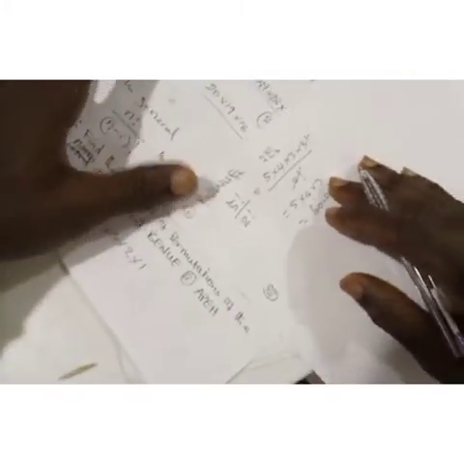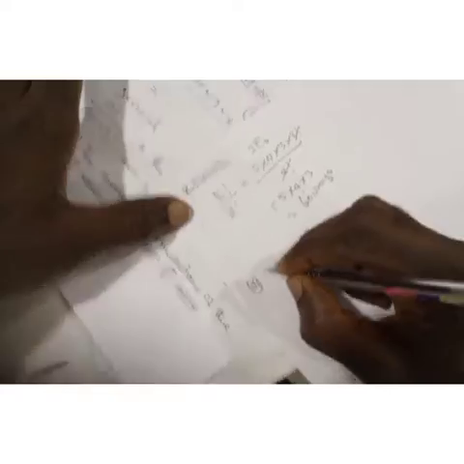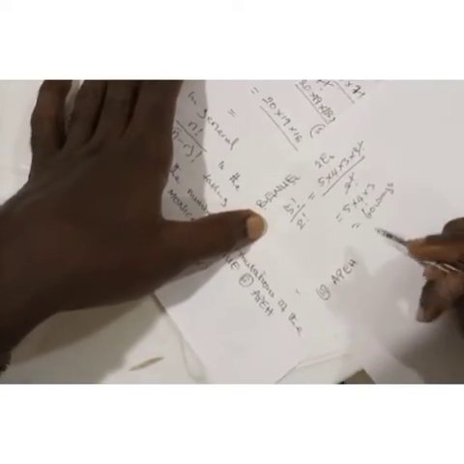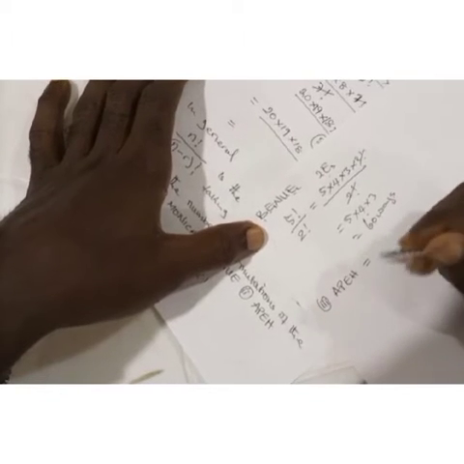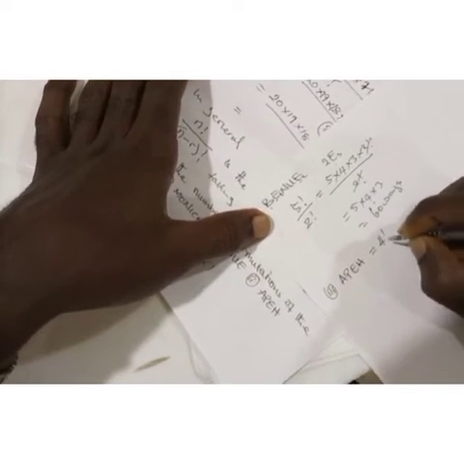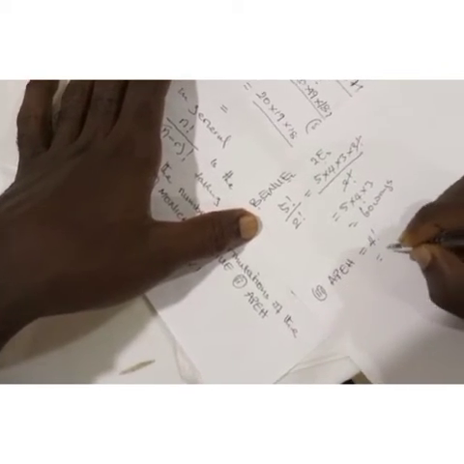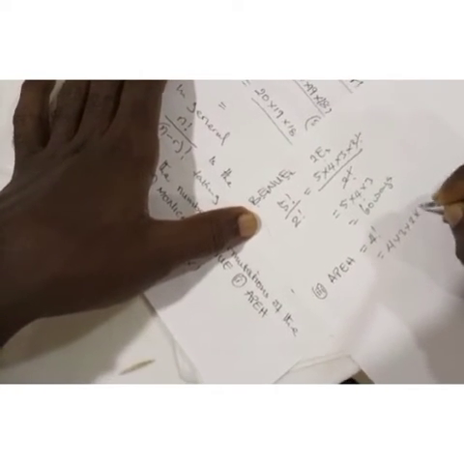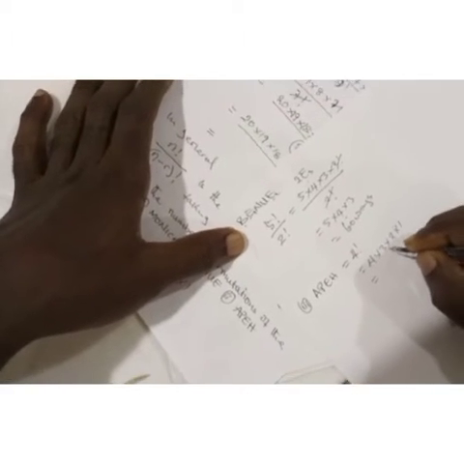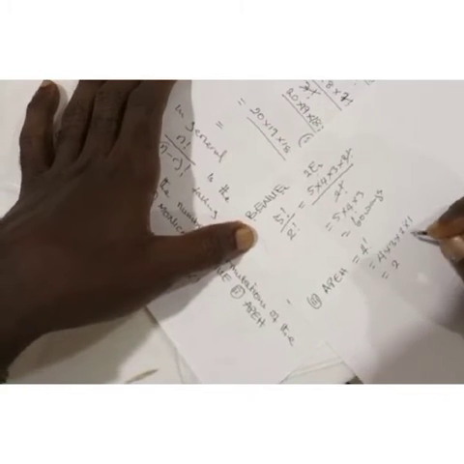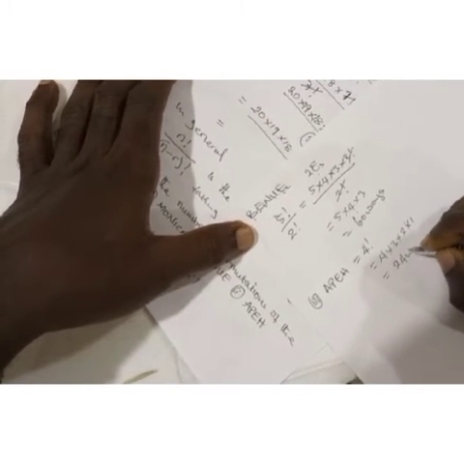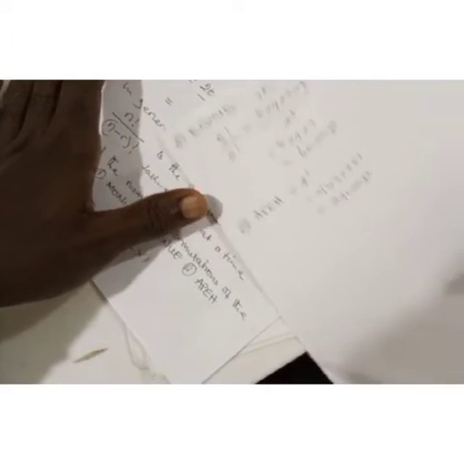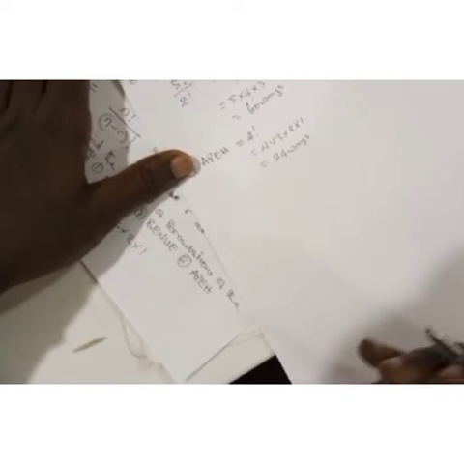You pause the video, then try the one for Happy. Happy has 4 letters. No one is repeating, so it will be 4 factorial. And 4 factorial is 4 times 3 times 2 times 1, which is equal to 24 ways.